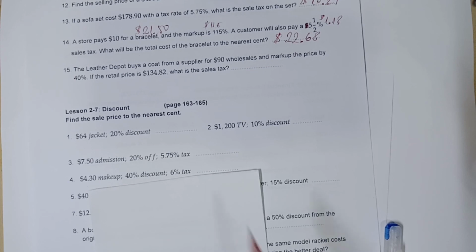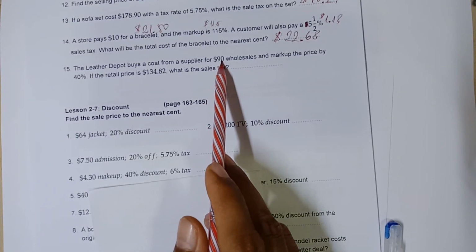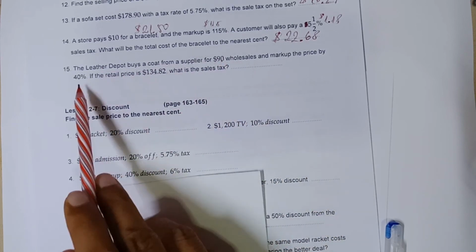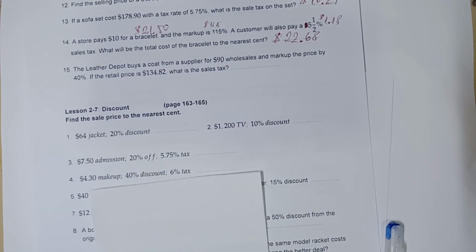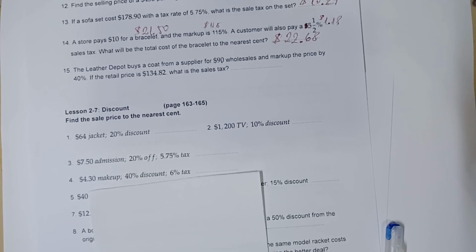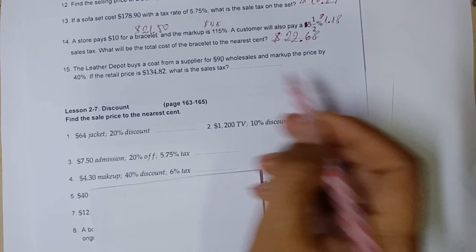So this is the original price and it is marked up by 40%. So let me try to find how much it was marked up in dollars first. So 90 multiplied with 0.4 is equal to $36. So you mark it up by $36.